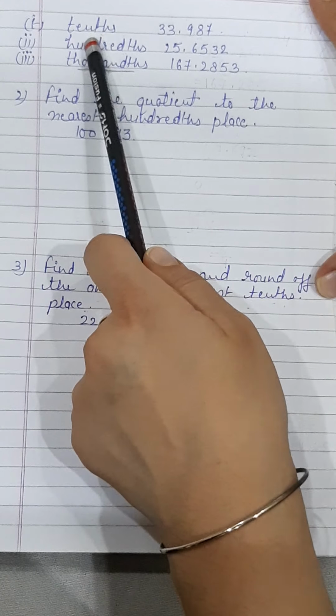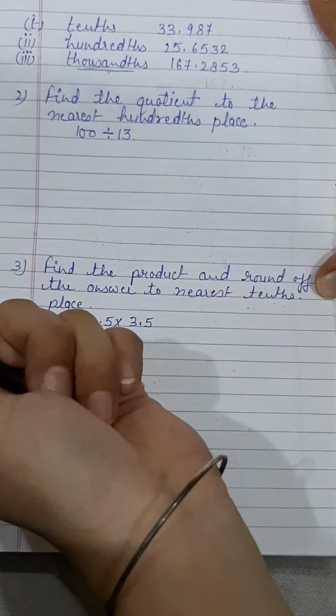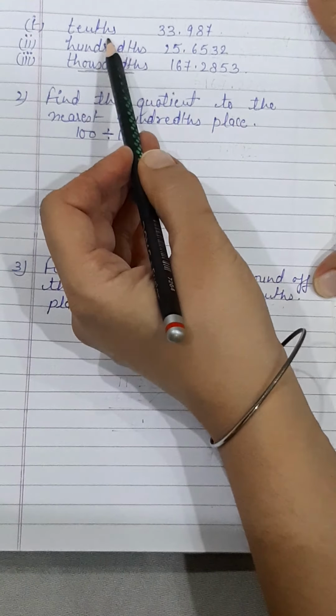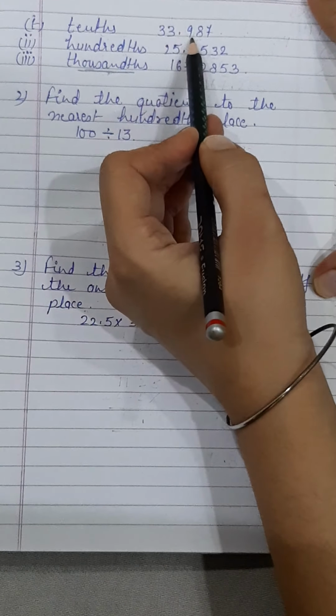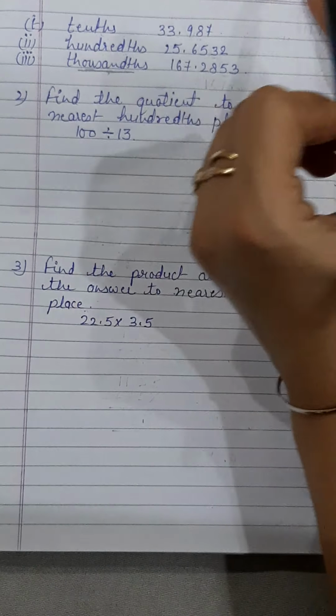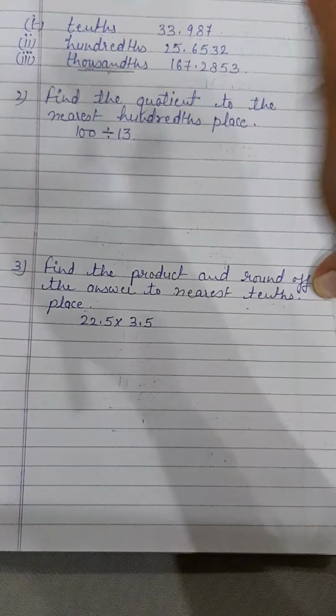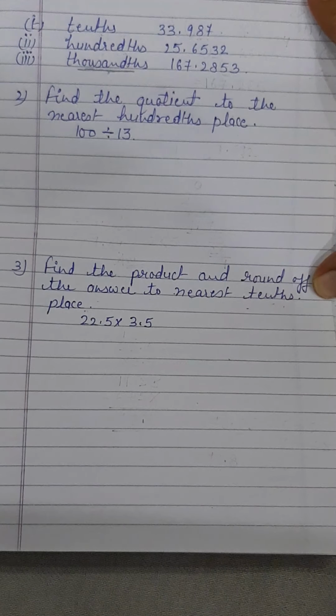Here you have to round off to the nearest tens. So first count its tens place. Which one is the tens place? You know, after the decimal this becomes tens. This is hundreds. This is thousands. Then 10,000s. Clear? And so on.